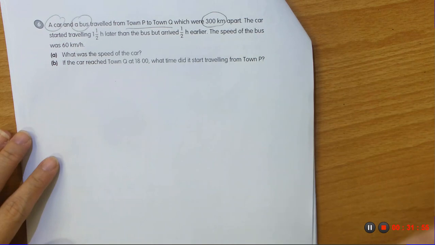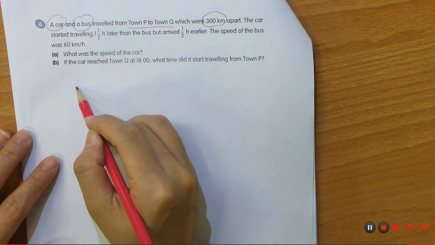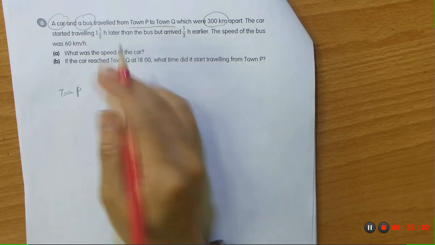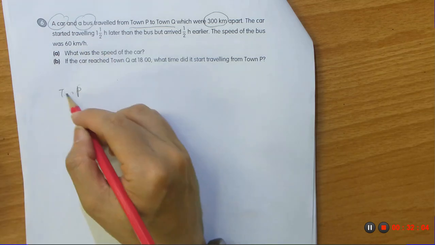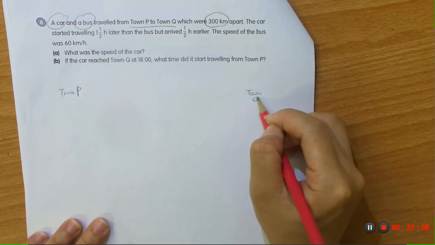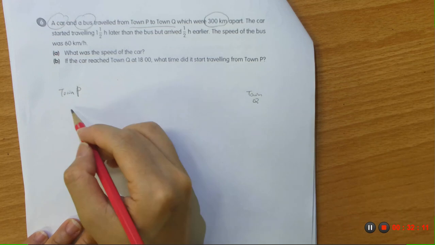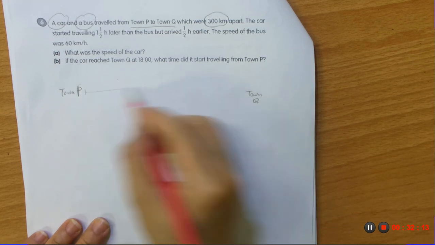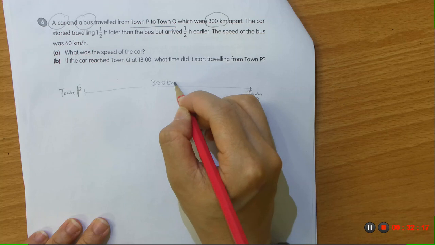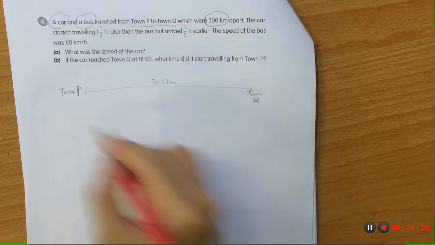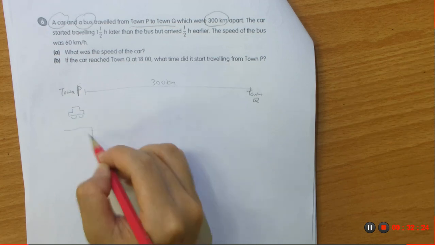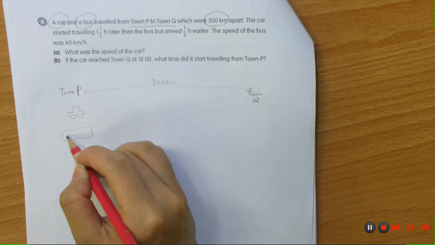It's town P to town Q, and this distance is 300 kilometers apart. Oh, it says the car and the bus, they are traveling together.